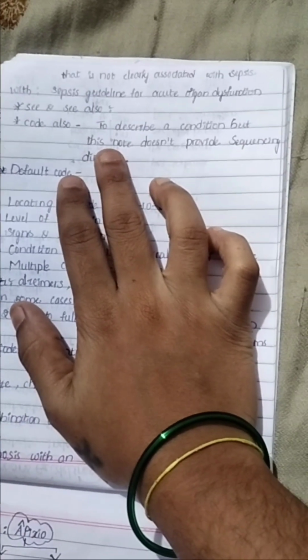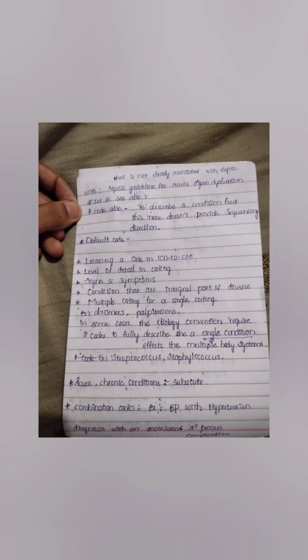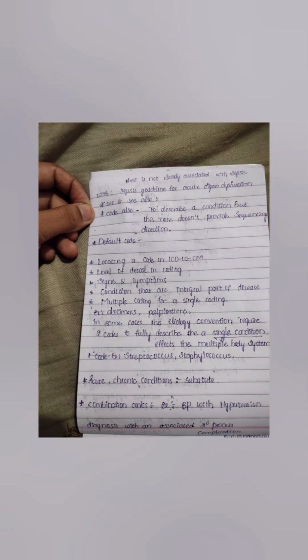And includes and excludes. Excludes are divided into two categories: Excludes 1 and Excludes 2.